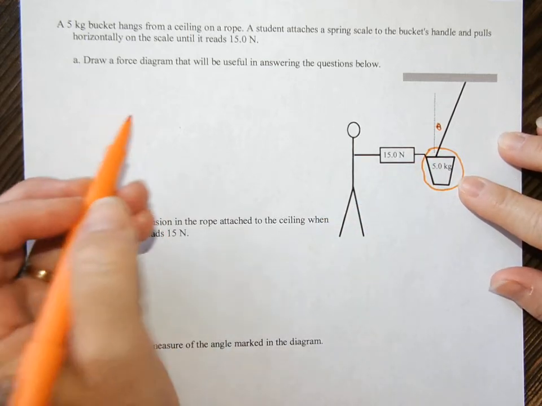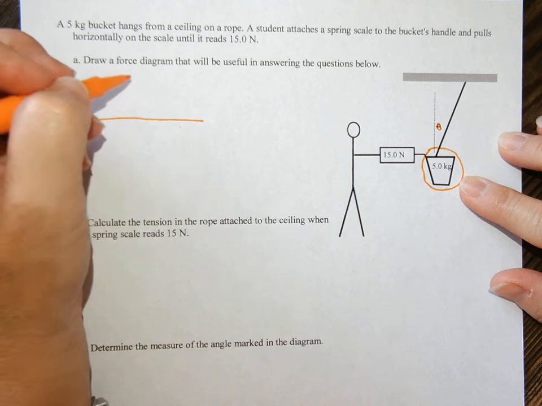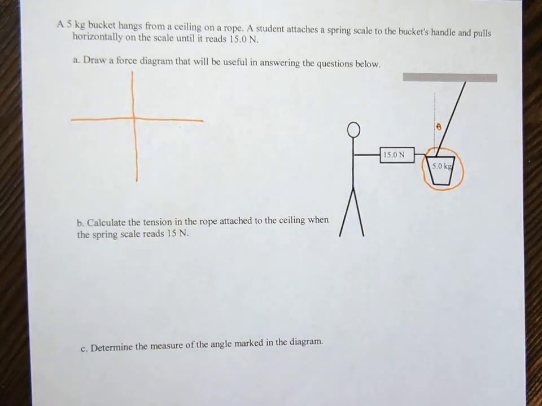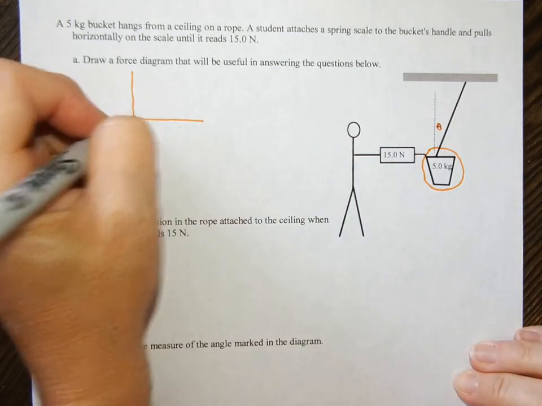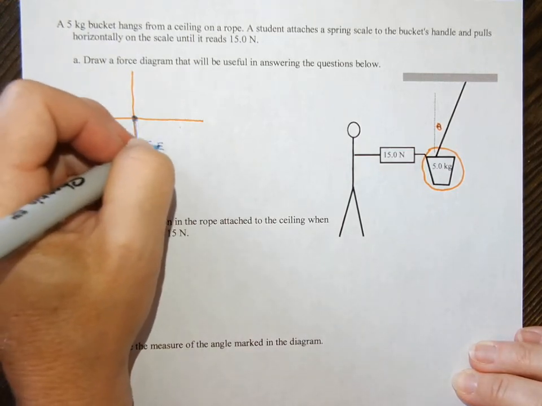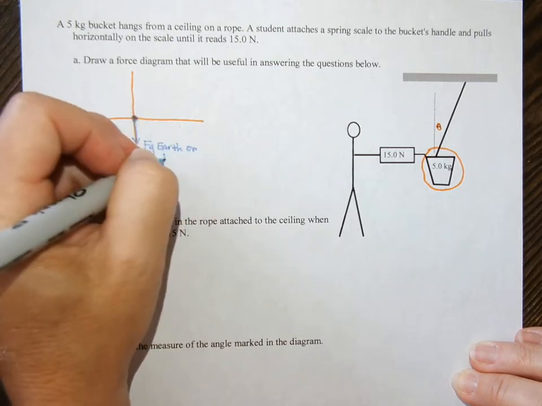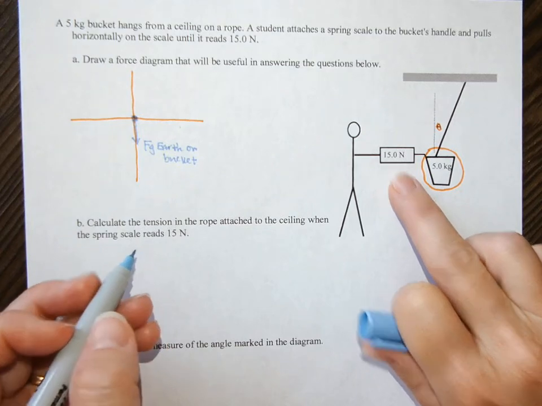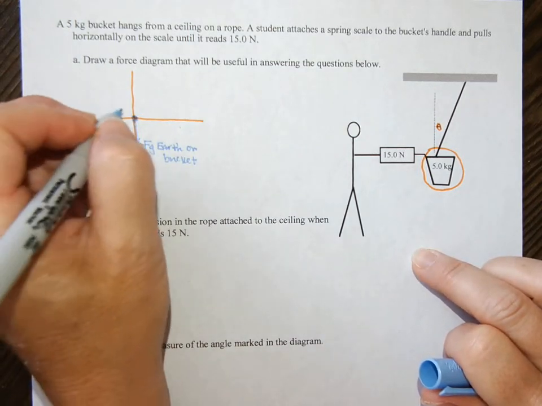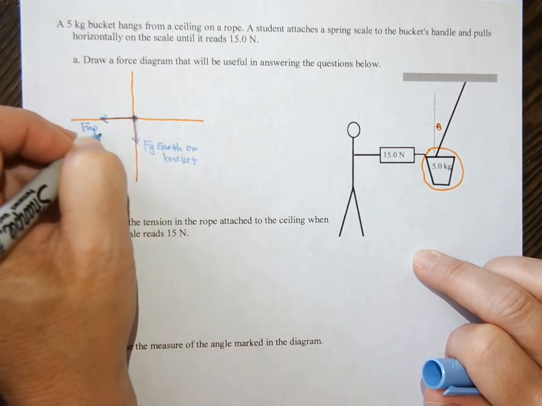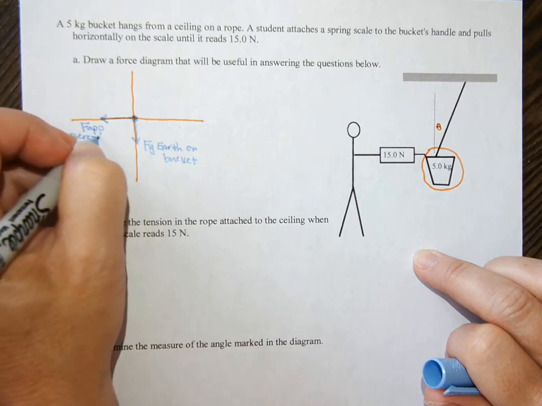It's hanging flat. So I'm going to draw my axes for the force diagram like that. I'm going to represent the bucket with a dot in the center. I know that the force of gravity acts on the bucket. I know that there's a 15 Newton pull on the bucket straight to the left because it says the pull is horizontal. I'm just going to call that F applied. Call it person on bucket.